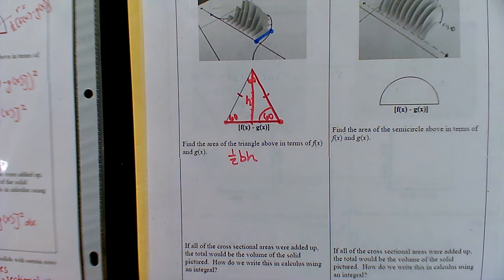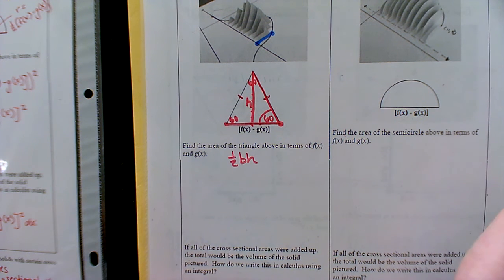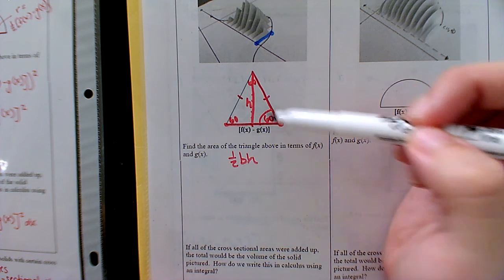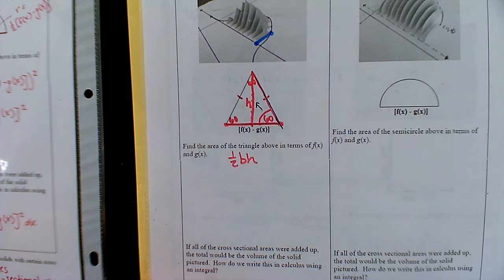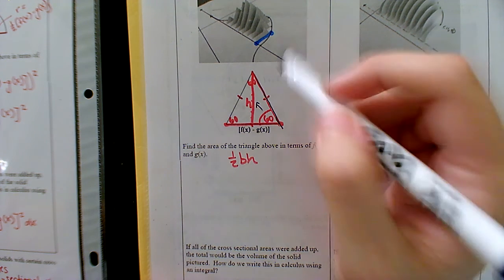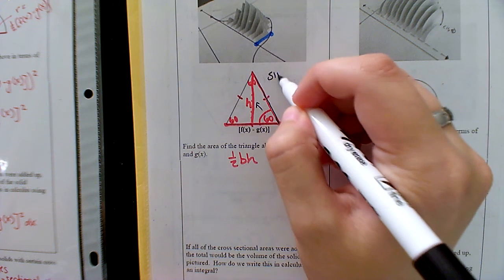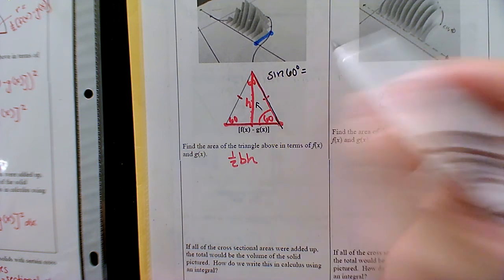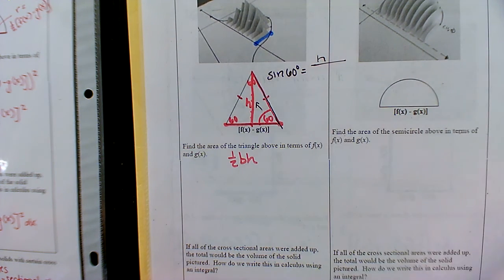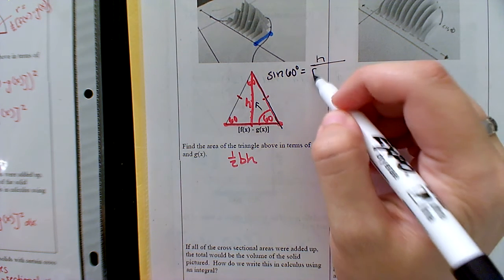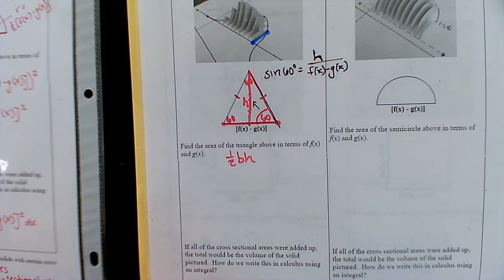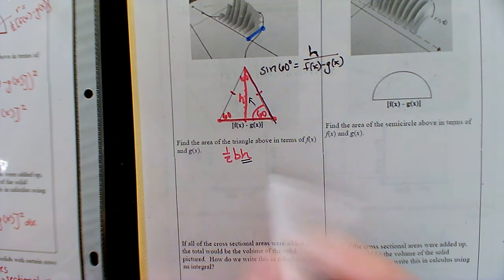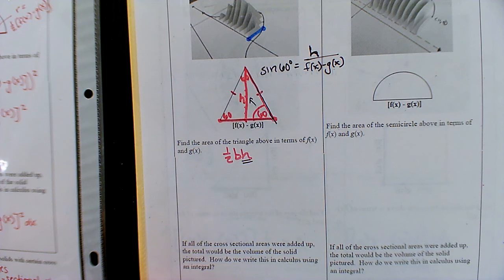What do you think, Eric? Just take sine of 60 is equal to h over f of x minus g. Alright, so if we did sine, that would be opposite over the hypotenuse. So we'll do sine of 60 degrees is the opposite, h, over the hypotenuse, f of x minus g of x. Alright, now we're trying to figure out what h is, that way we can substitute it into our area formula.